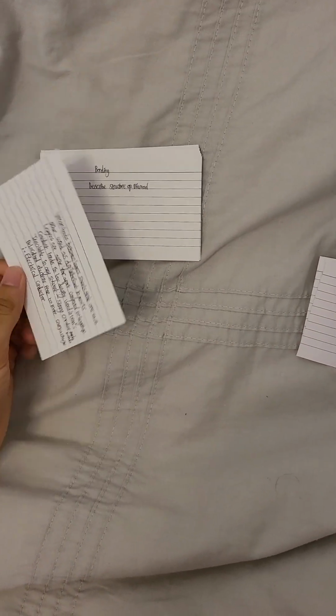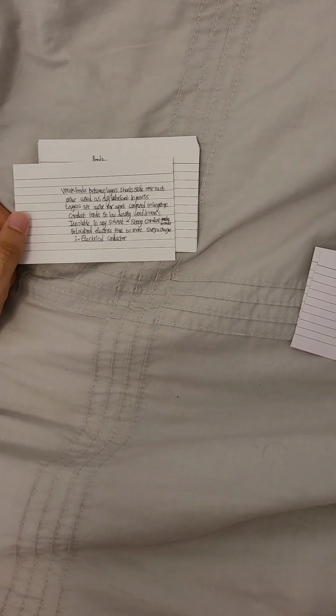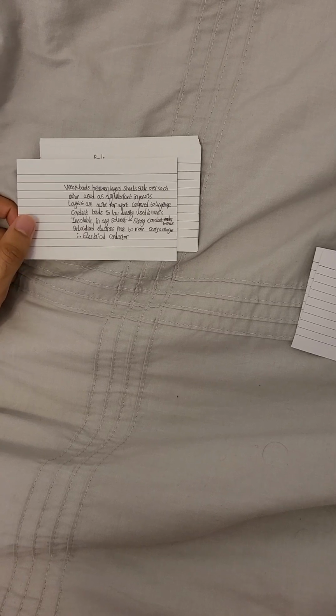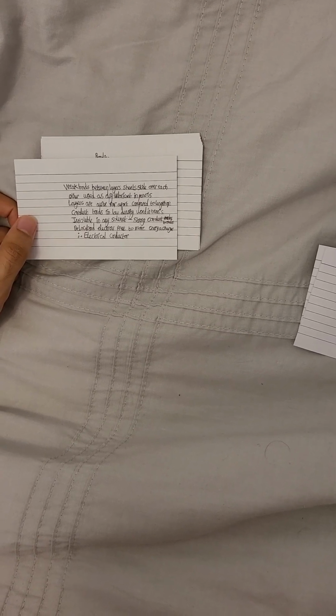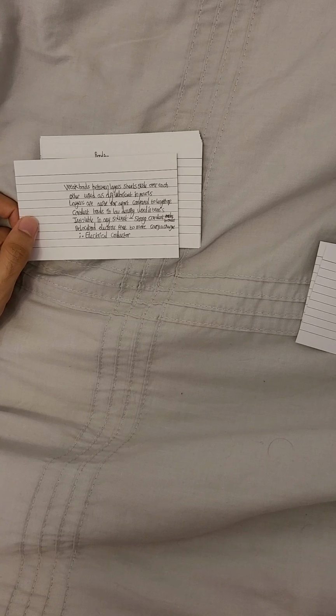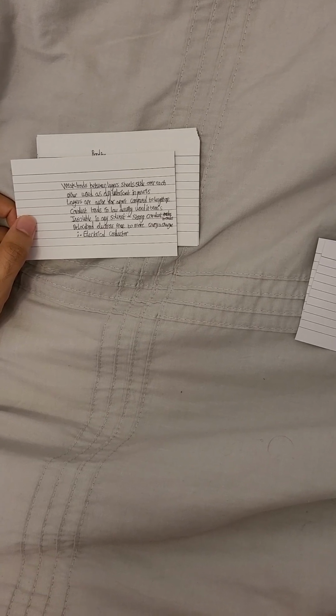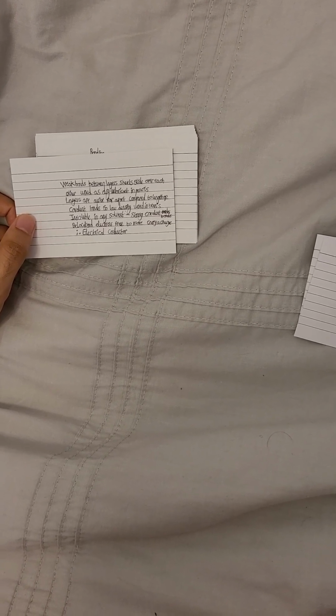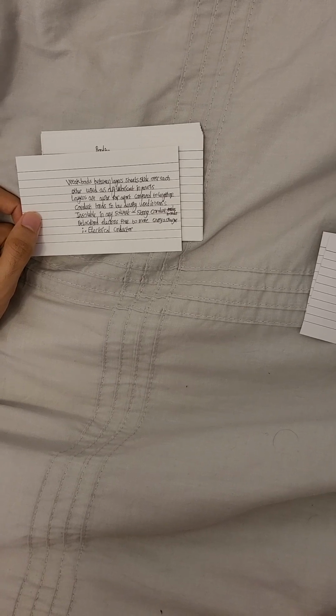Structure of graphite. Weak bonds between layers. Sheets slide over each other, hence it is used as a dry lubricant in pencils. Layers are quite far apart compared to the length of covalent bonds, so it has low density, therefore it is used in tennis rackets. Insoluble in any solvent as strong covalent bonds.